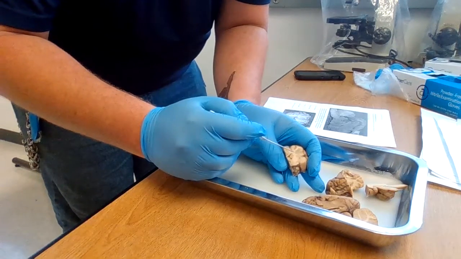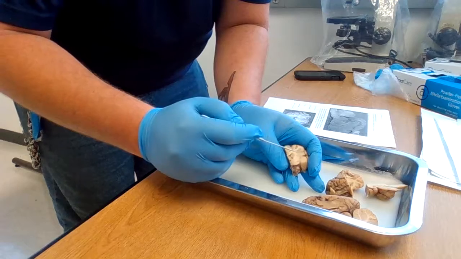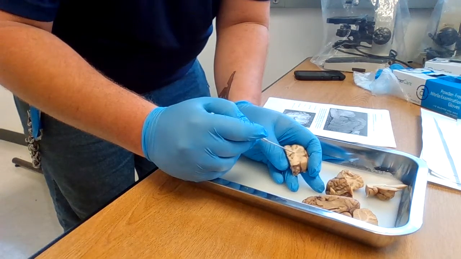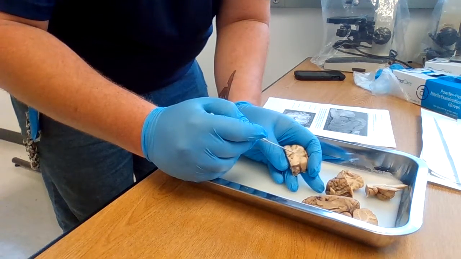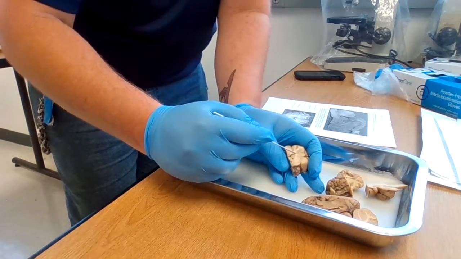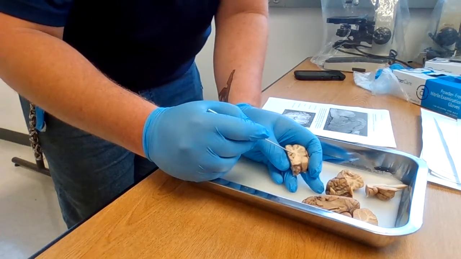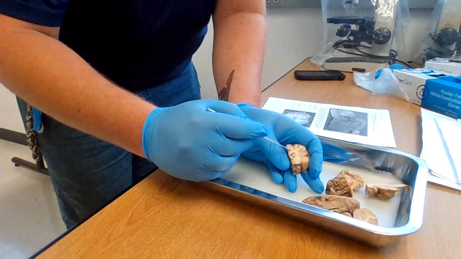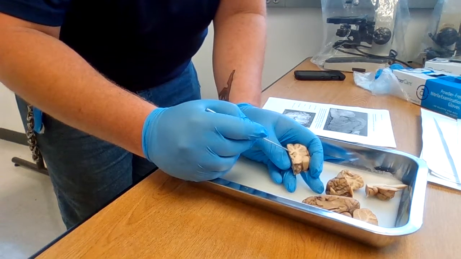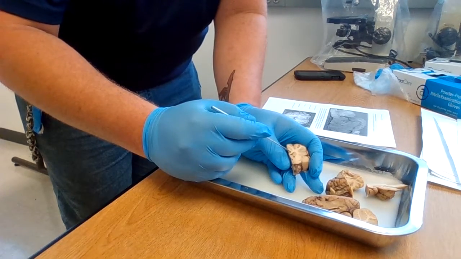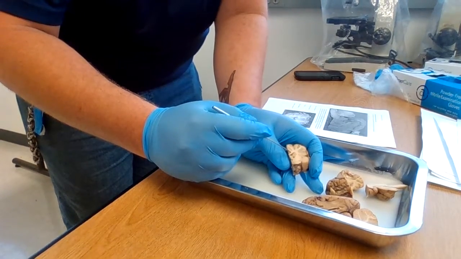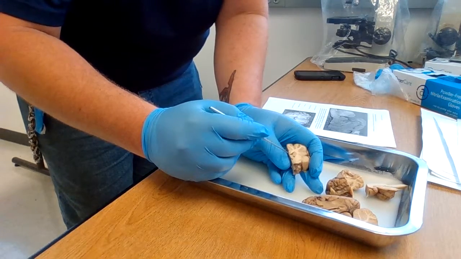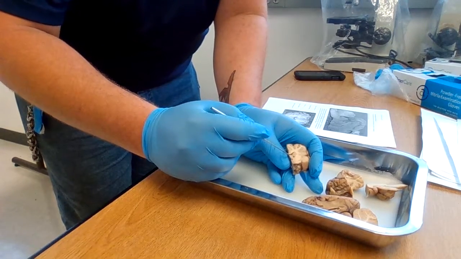You're going to have the corpus callosum, caudate nucleus, putamen, the globus pallidus, and the anterior commissure.